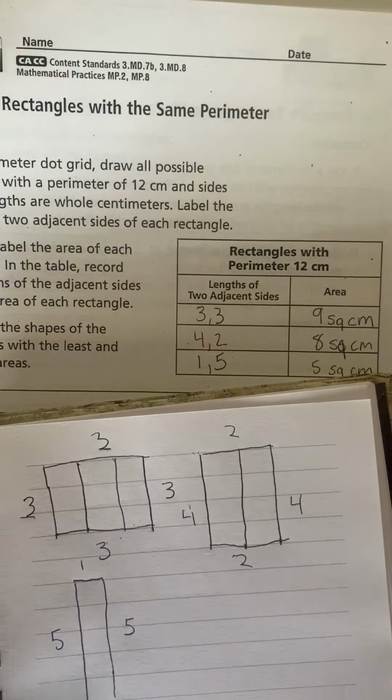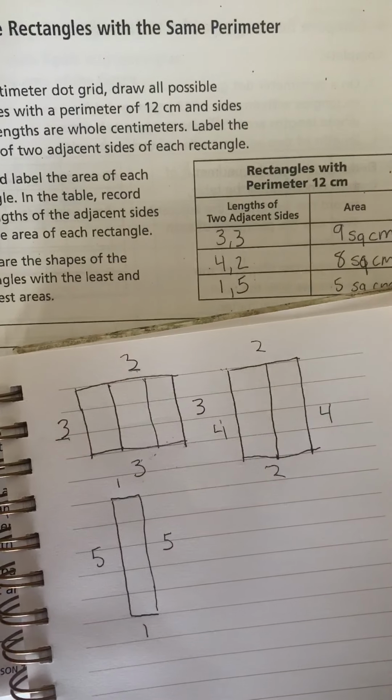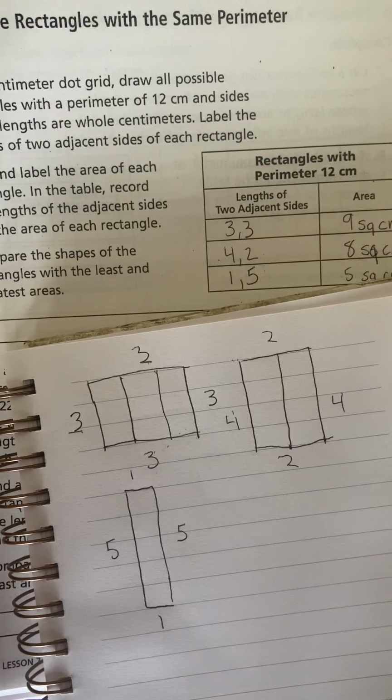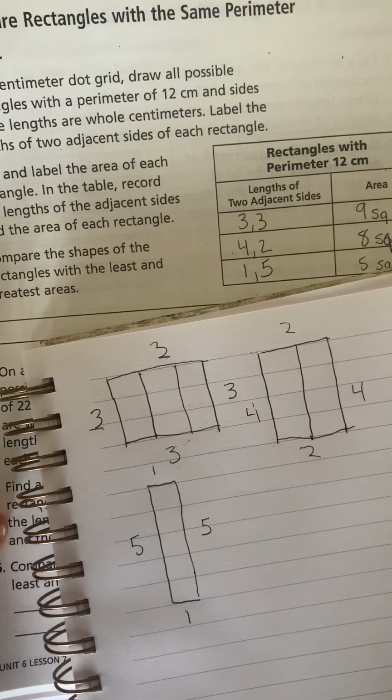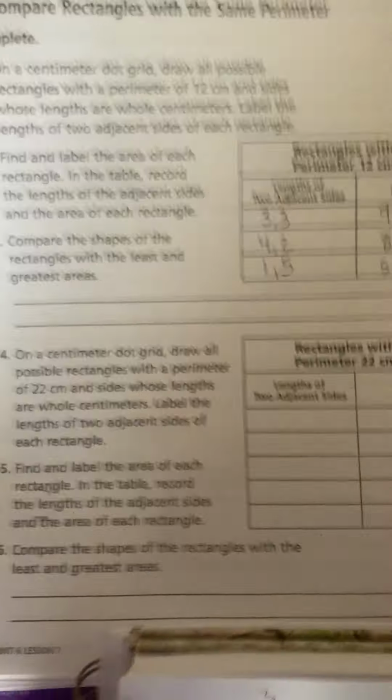So then the question is, compare the rectangles with the least and greatest areas. The one with the least area was long and skinny, and the one with the greatest area was actually a square, right? So we're going to write that.